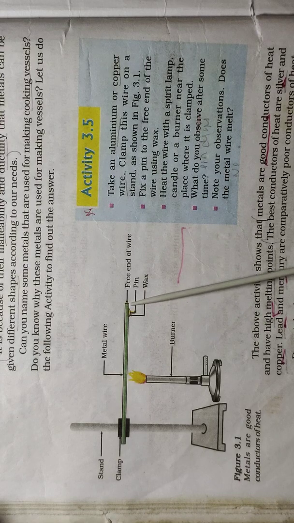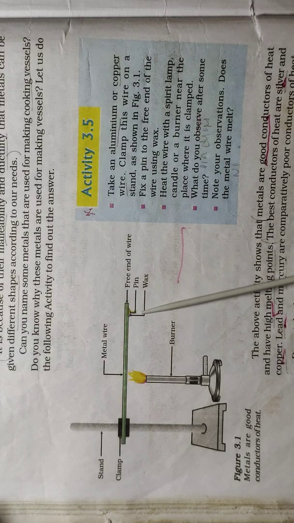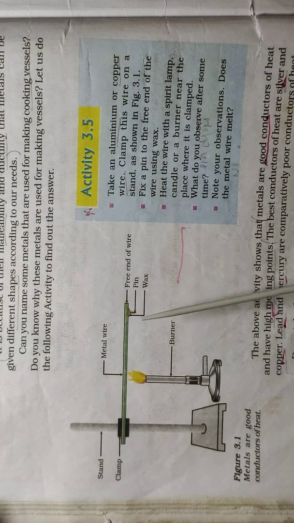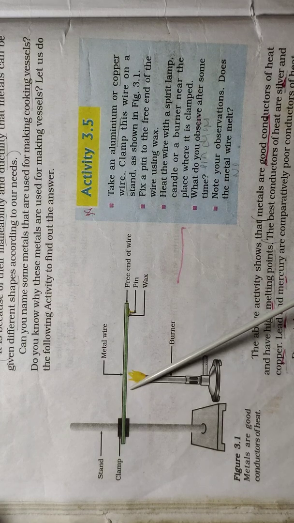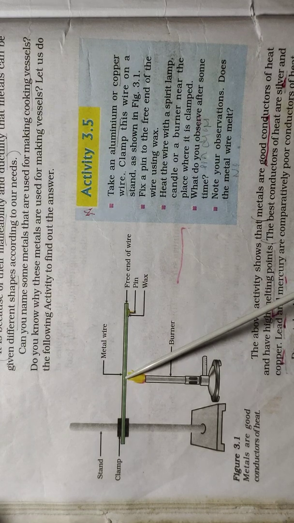Then the tip of the metal is fixed with a pin. How are we going to fix the pin to this metal? Through wax. You can see here somewhat yellowish color wax has been placed, and to that a pin is fixed. Now, with the help of this burner, we'll start heating this metal somewhere in this region.